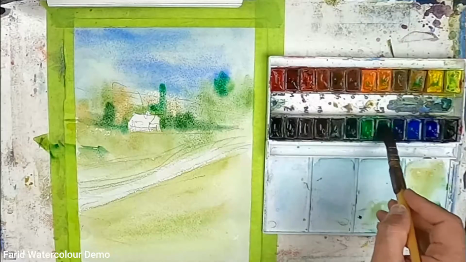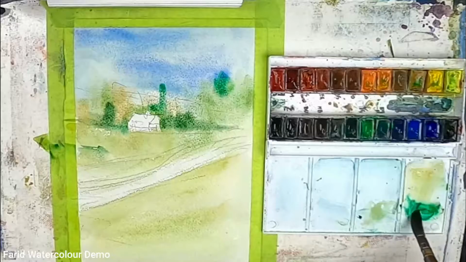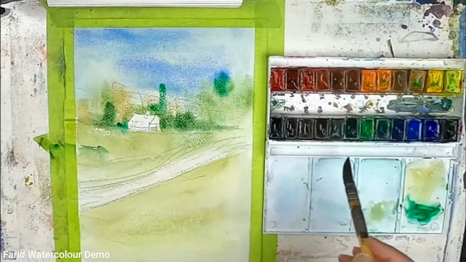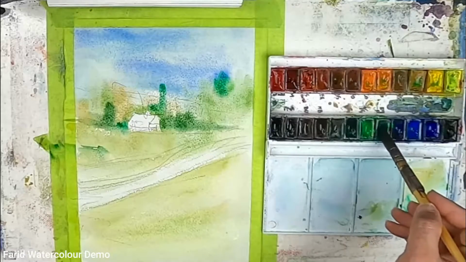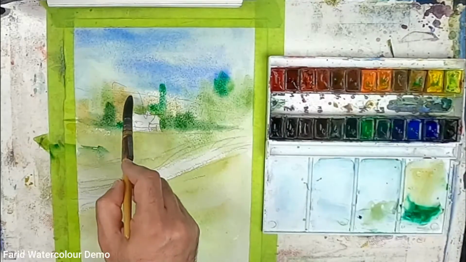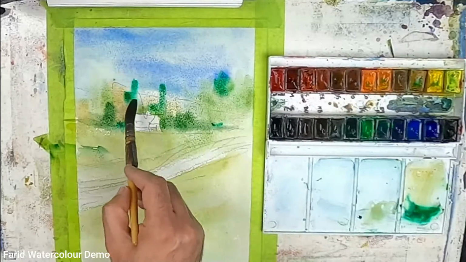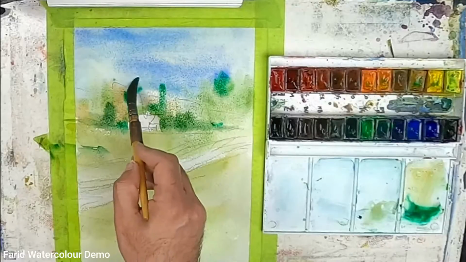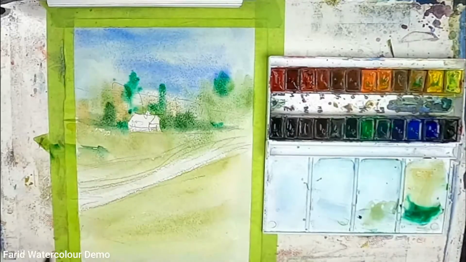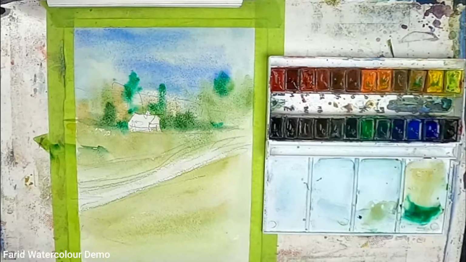One thing in watercolor that is really important is how much paint and how much water we have to use. If we use lots of paint without much water, the density of paint is a lot, so it gives us more color plus hard shapes, hard edges, and vice versa.